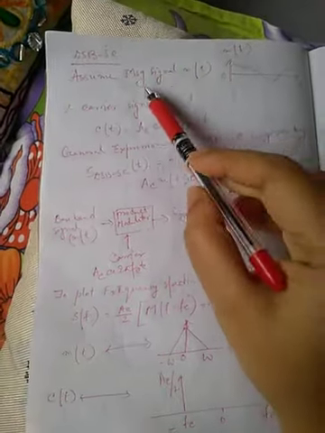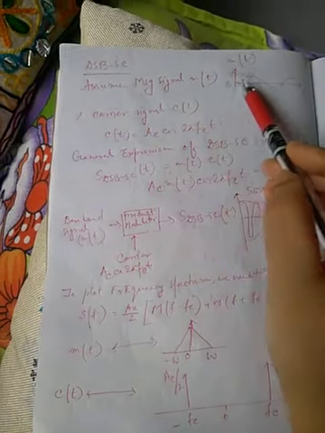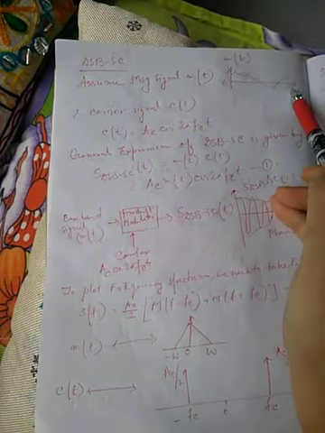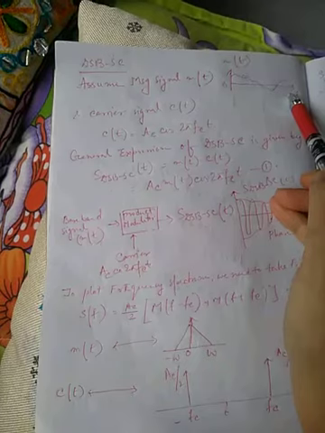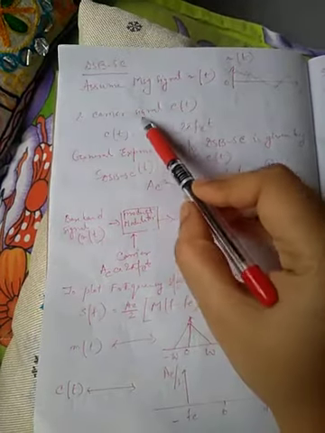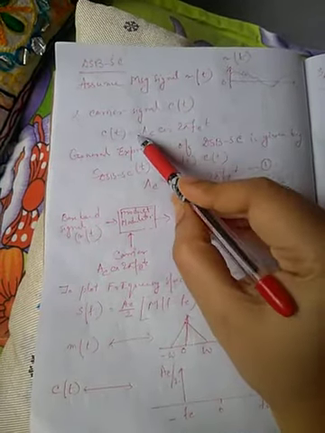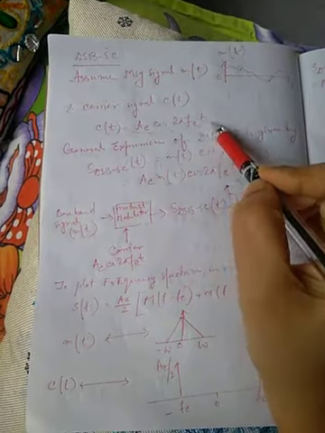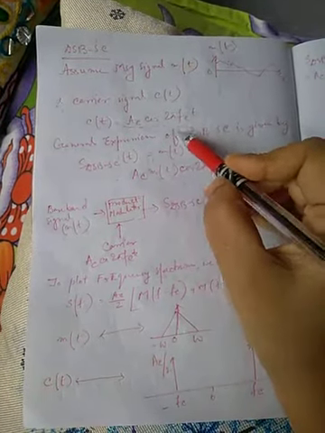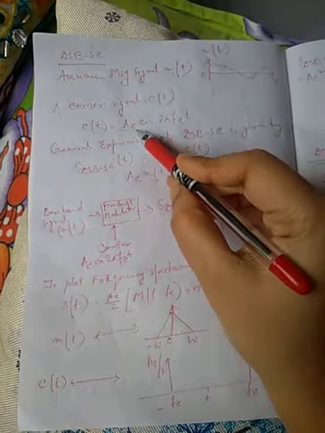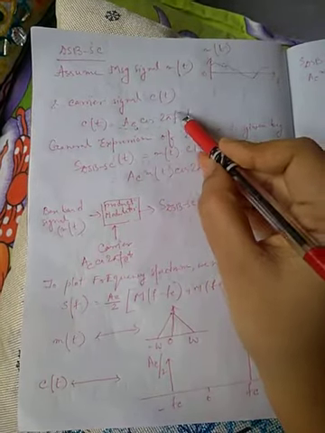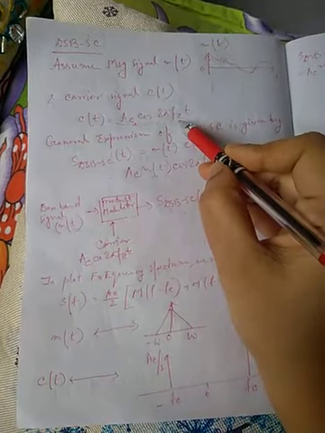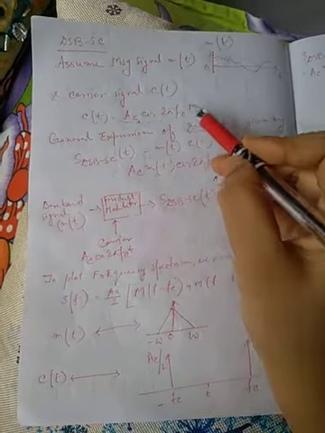Now assume the message signal m(t), the baseband signal, whose waveform I have given like this, and next a carrier signal c(t). c(t) is given as Ac cos 2πfct, where Ac is the amplitude of the signal, and fct contains the frequency part, the high frequency term.